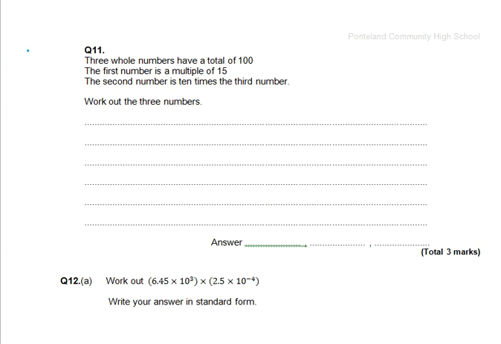3 whole numbers have a total of 100. The first number is a multiple of 15, so if I just write down multiples of 15 first, 15, 30, 45, 60. The second number is 10 times the third number. So if I consider the third number being 10, that would make this number being 100, which obviously can't work. We could then just try different ones, so 9 and 90. If you add them together, 99, we wouldn't have a multiple of 15 to fit in there. We could try 8 and 80.